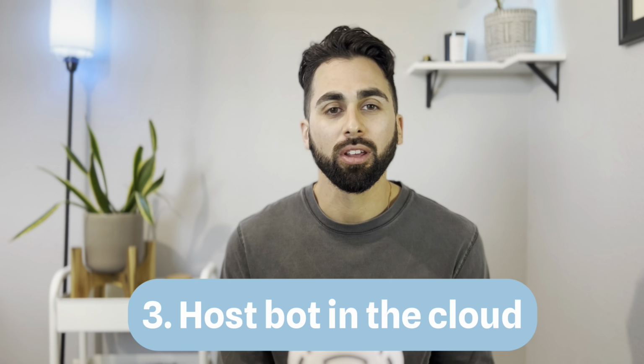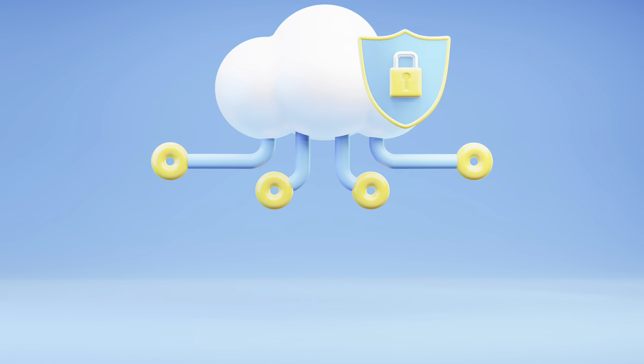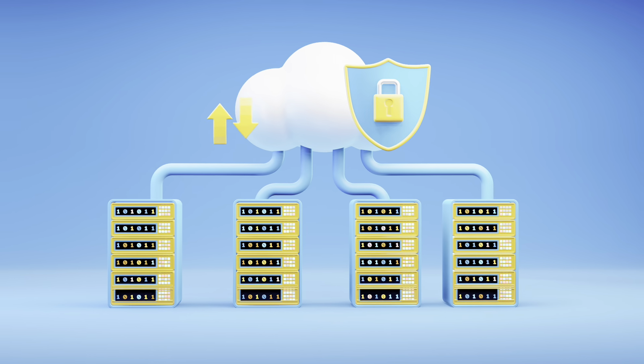The third step is learning how to put your bot in the cloud. All that means is you set up a cloud server. There are many different providers such as Amazon, Microsoft, but a very easy one to use that I recommend is Render. It's super beginner friendly and it handles all sorts of services.